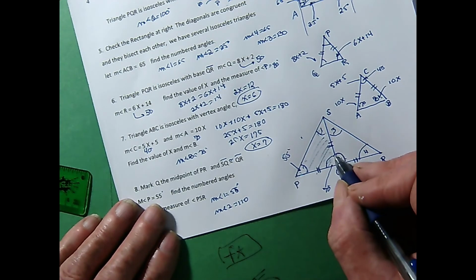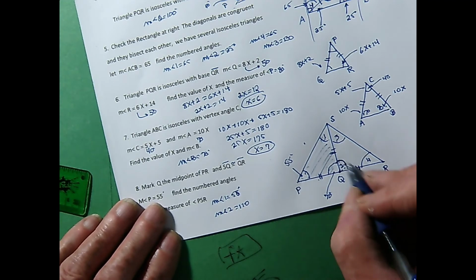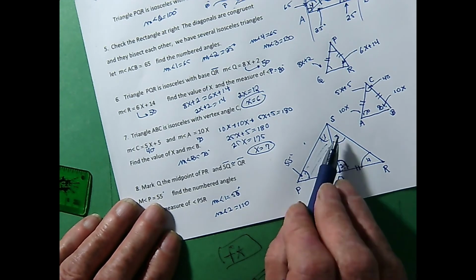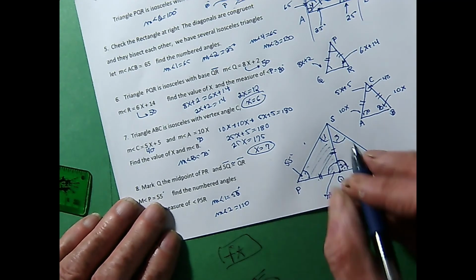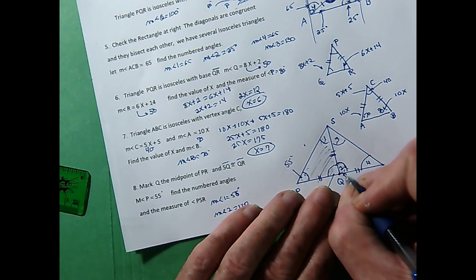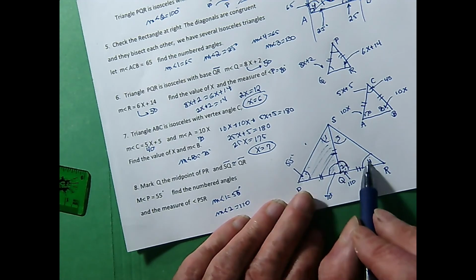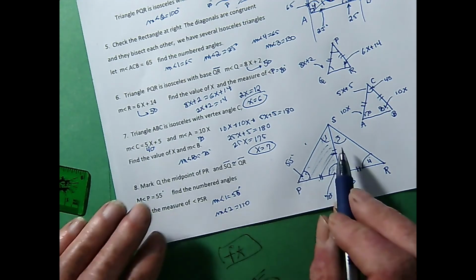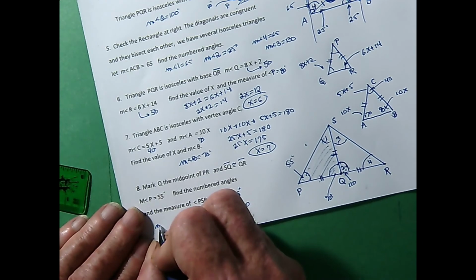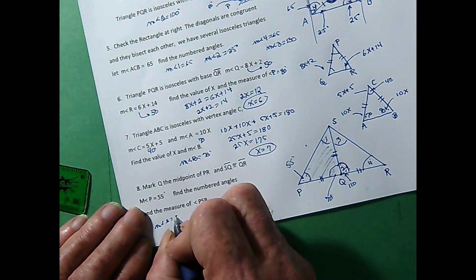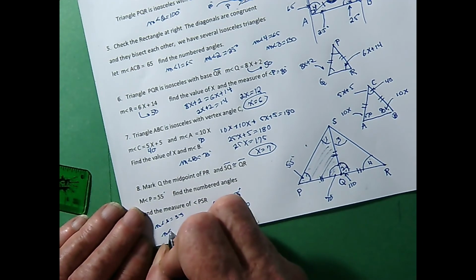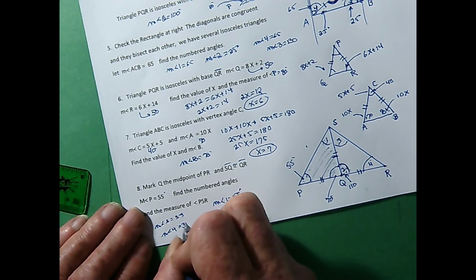But now this angle is the vertex angle of this isosceles triangle. These must be the base angles. And if this angle was 110, let me get that in place before I forget it, then these two angles would have 70 to share. Yeah, these two angles should add up to that 70. It must be 35 a pop. Measure of angle 3, 35, and the measure of angle 4, also 35 degrees.